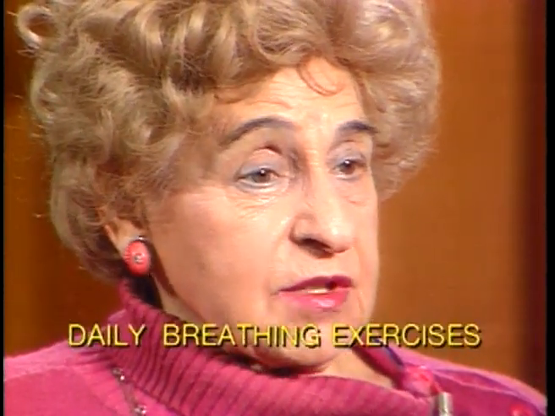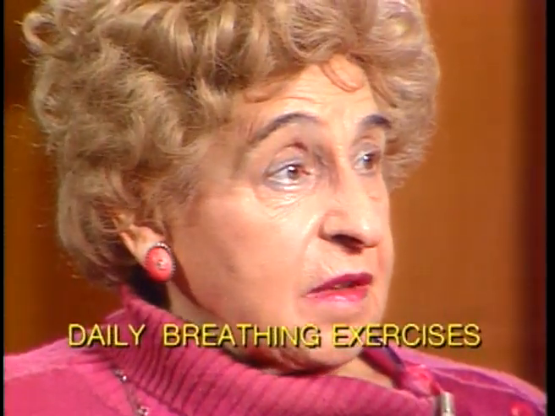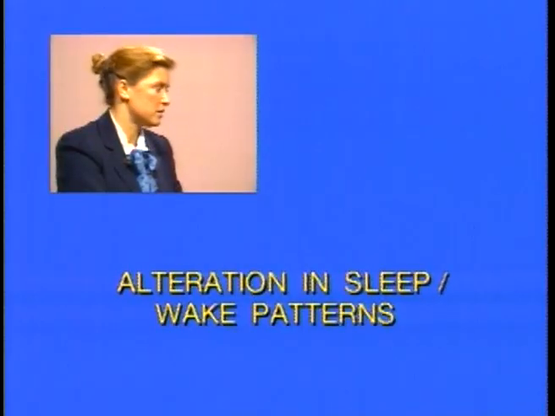Breathing exercises should be done on a daily basis to maintain coordination of the diaphragm and strengthen speech. Our third nursing diagnosis is an alteration in sleep-wake patterns.